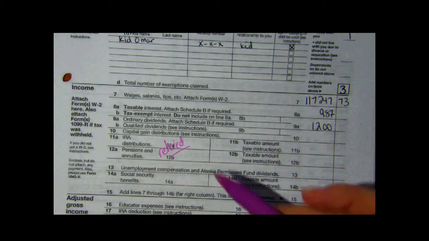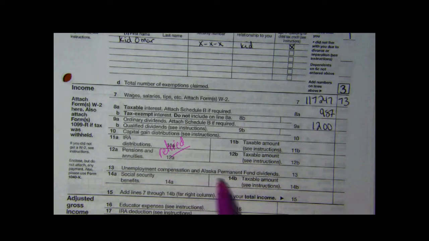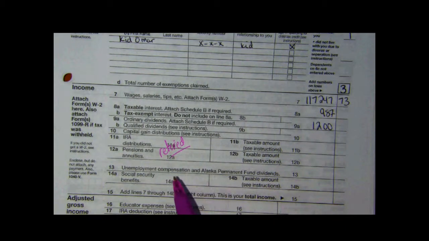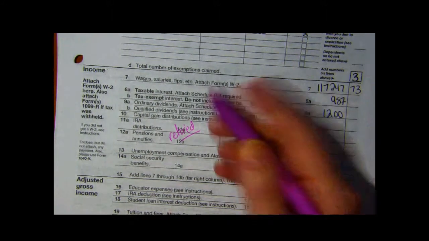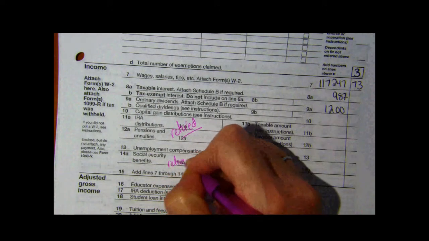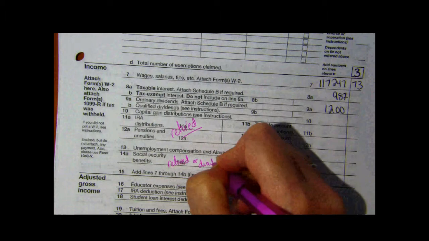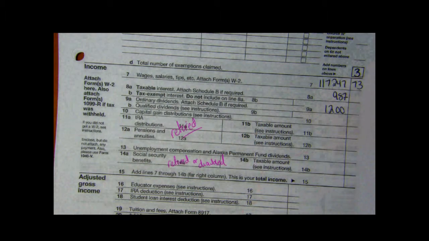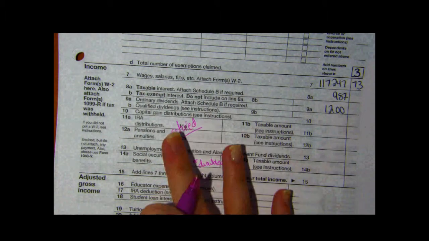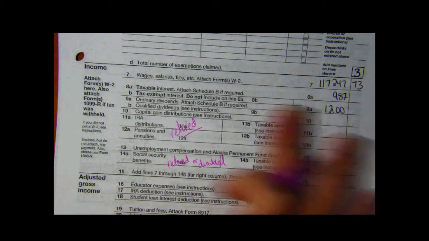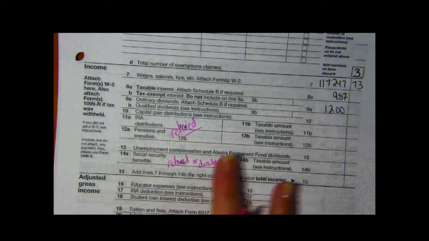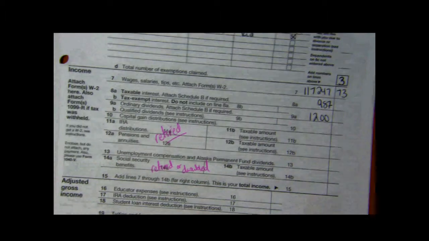Unemployment or Alaska permanent funds: this is only if you were unemployed and received unemployment, or if you live in Alaska and receive these permanent funds. Most people don't fill this part out. Social Security benefits: this is if you're retired or disabled and you receive those. The majority of the population doesn't have to worry about this for most of their tax filing. So we're not dealing with those.